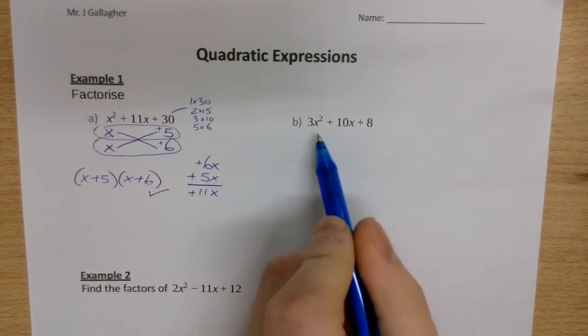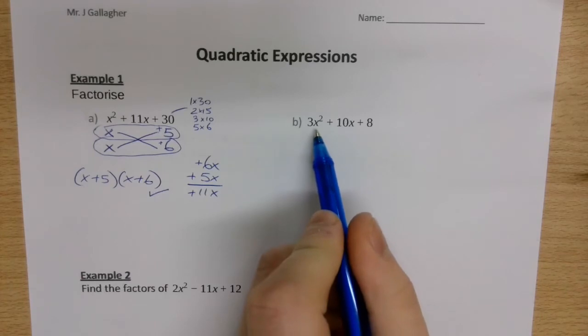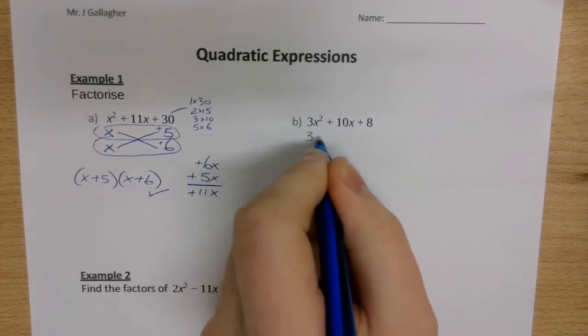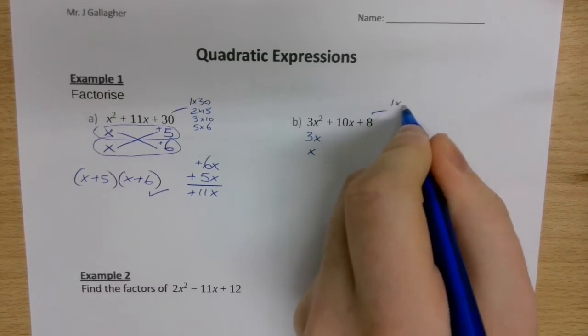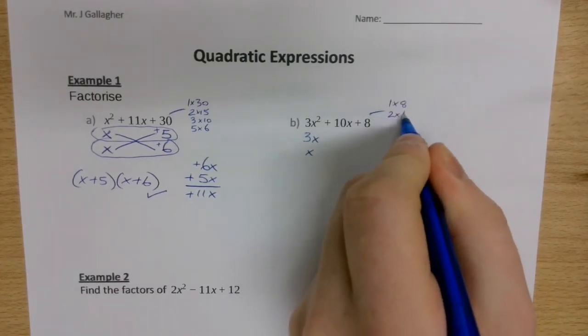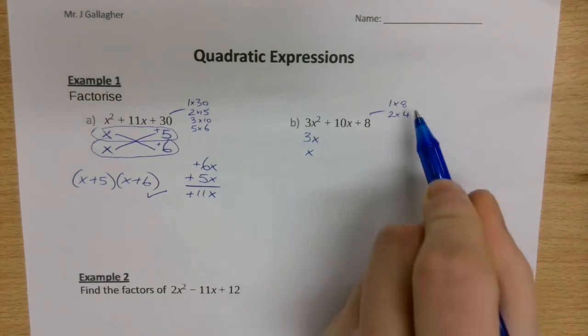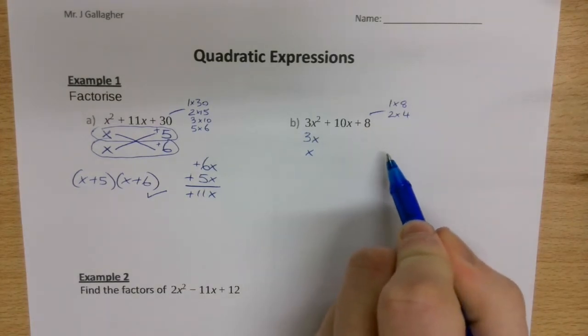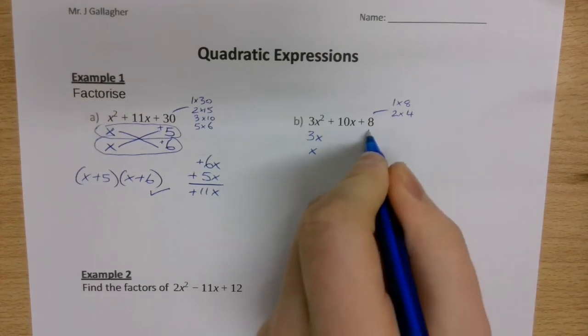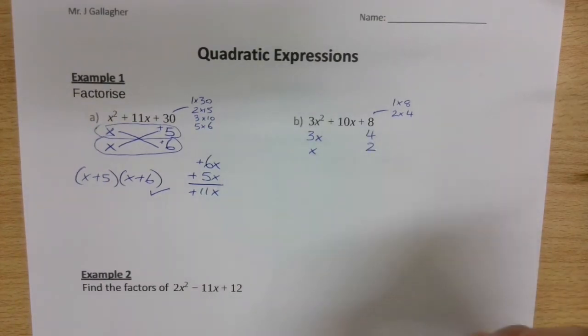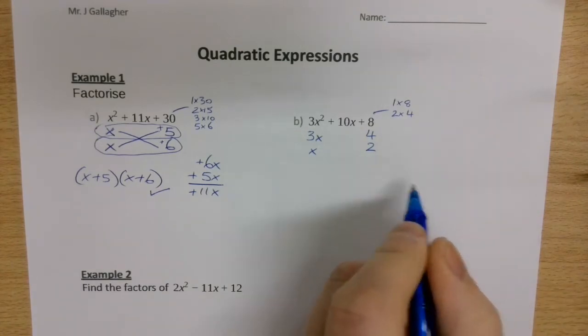Second question, same steps. We need to find our factors of 3x squared first of all. The factors are 3x and x. Then we need to find our factors of 8. We've got 1 by 8 or 2 by 4. You will see that 1 by 8 won't work. You can use trial and error to find that. Then you'll also try the other ones. Now if you try 2 and 4, you'll see it's not going to quite work for you. So then try 4 and 2.